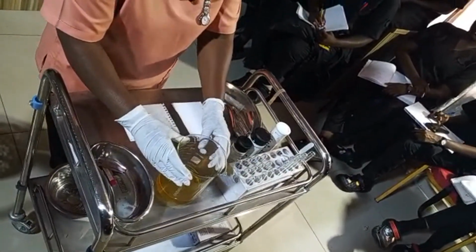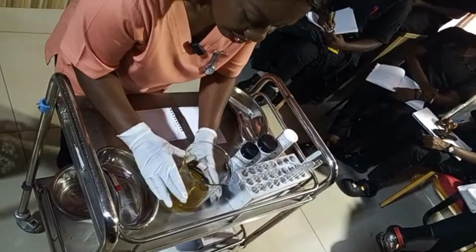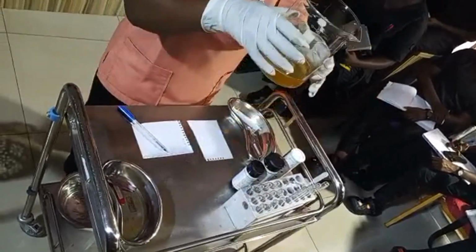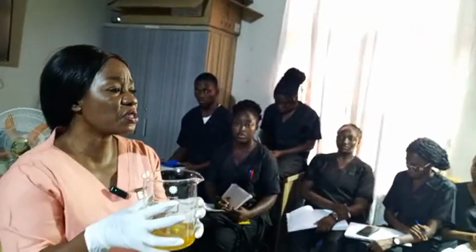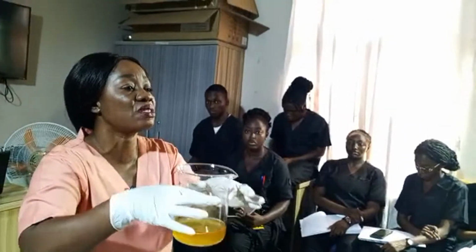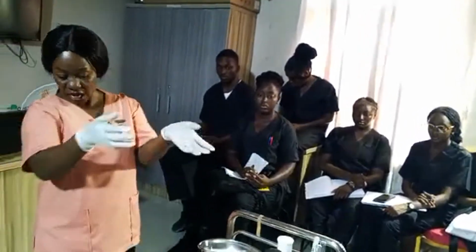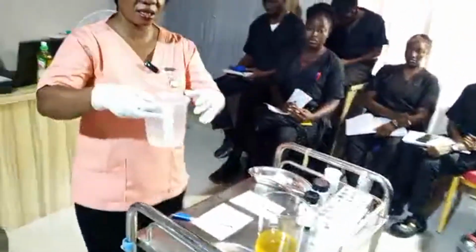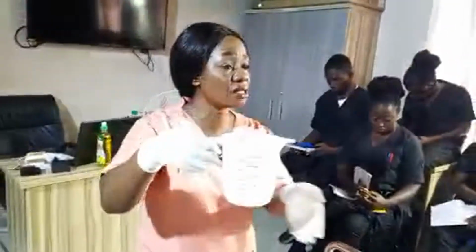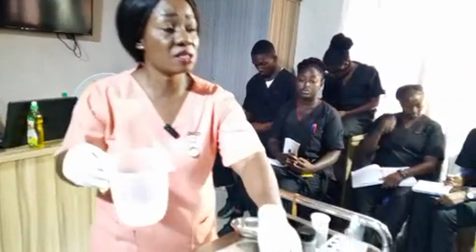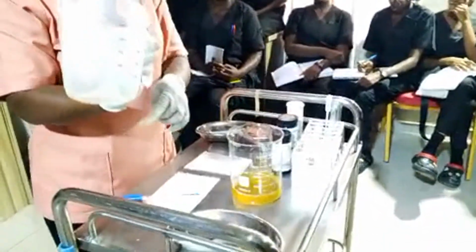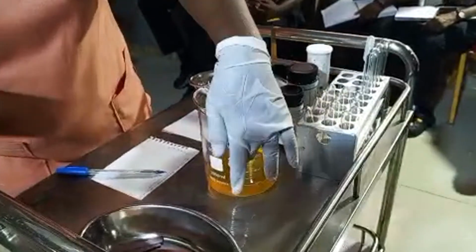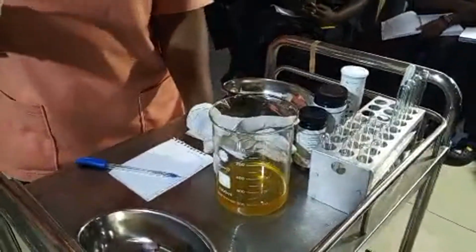So our D stands for what? You look at it at eye level. Always remember that if you are doing urine testing, the urine must be in a clear, transparent container like this. Either a beaker like this or a measuring jug like this, right? Something transparent that you can see the color, you can see the amount. A container that is graduated with numbers like this.